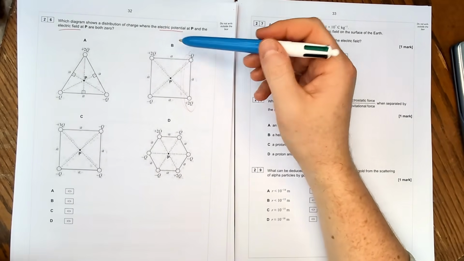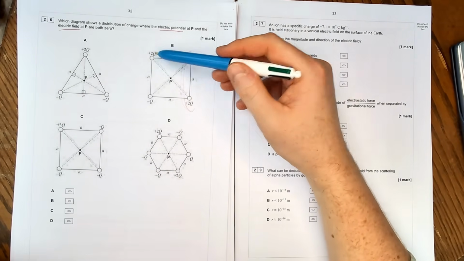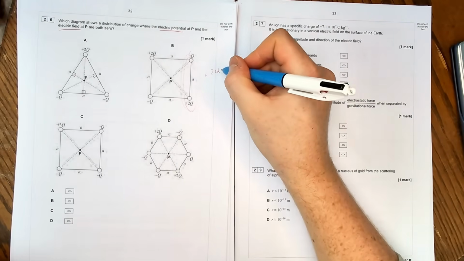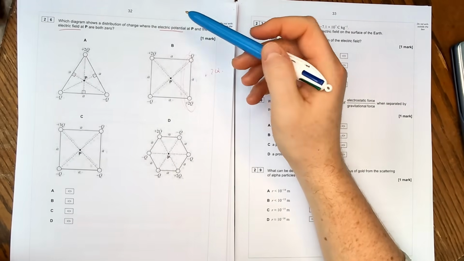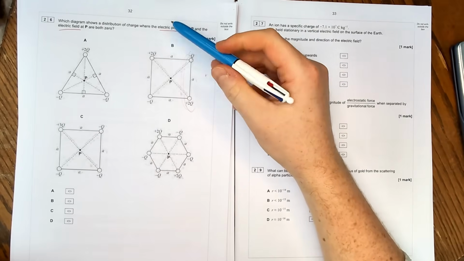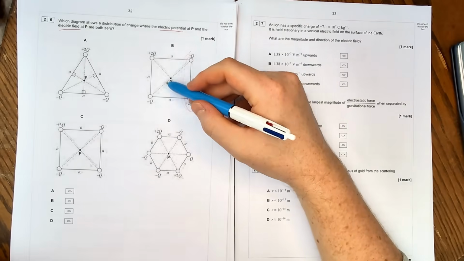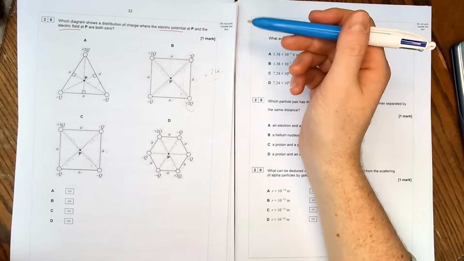However, if you look at the overall charge, we've got plus 2q, minus q. That gives us an overall charge of plus 2q. So if we are talking about the potential, which is just a scalar, not looking at direction, overall there's going to be a positive charge on the particle. So therefore it can't be 0.